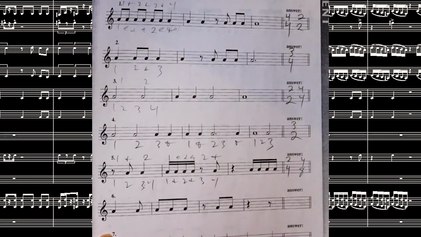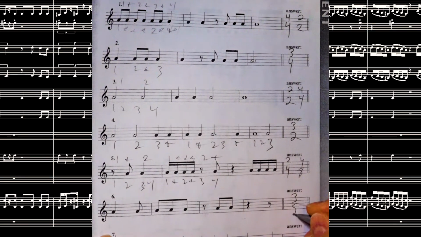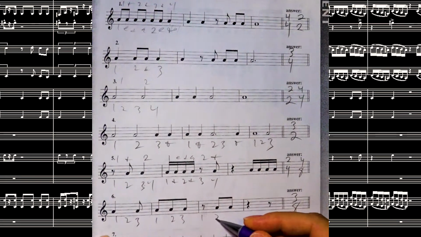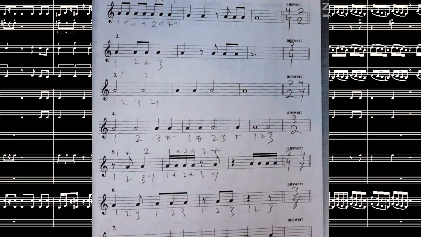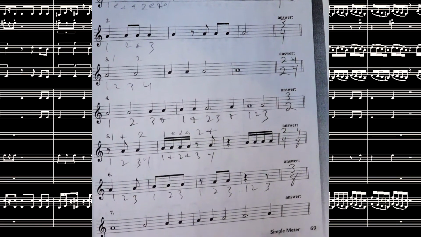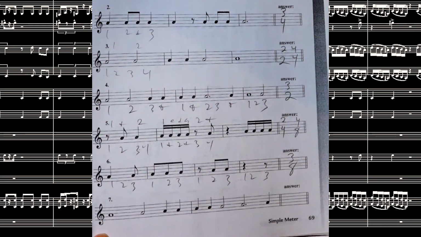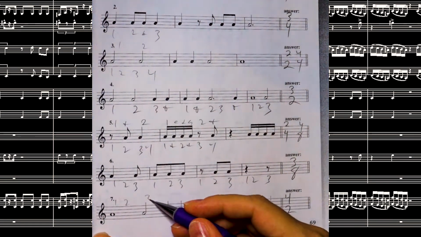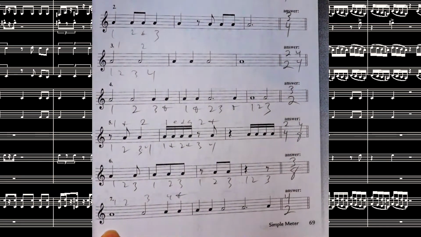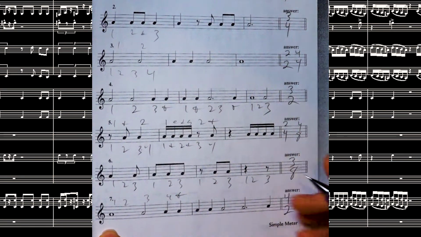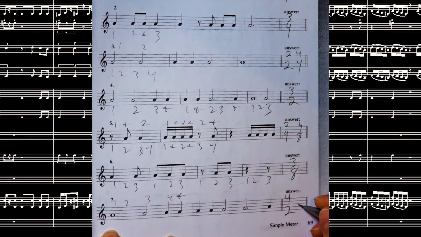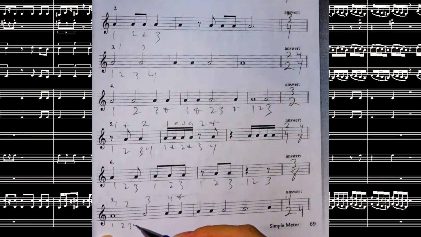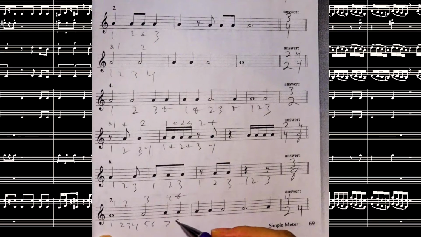Next one can only be one answer. And that's 3, 8. 1, 2, 3. 1, 2, 3. 1, 2, 3. Last one. 4, 2. 1, 2, 3, 4, and. You can make it as a quarter note being the beat. What would that be? 1, 2, 3, 4, 5, 6, 7, 8.